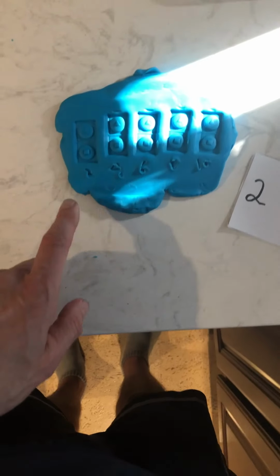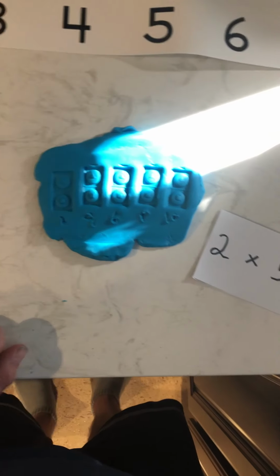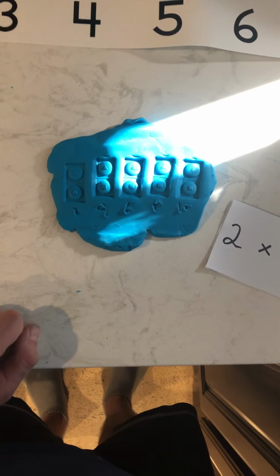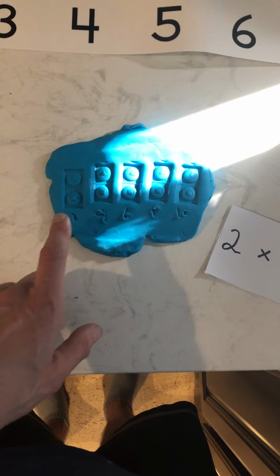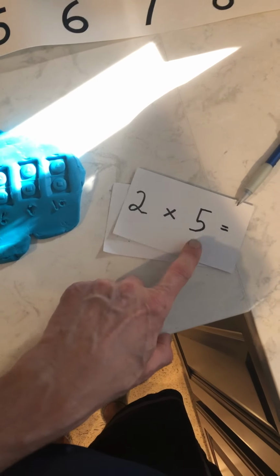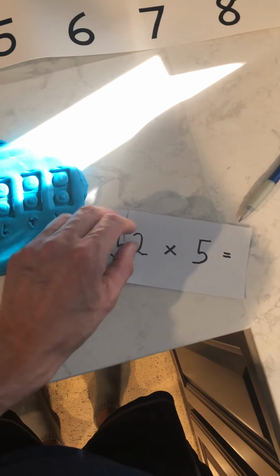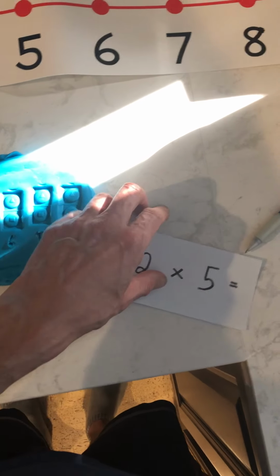So it seems like I got the same numbers when I counted by 2s: 2, 4, 6, 8, 10. So really, when I'm multiplying by 2, I'm also counting by 2s that number of times. So 2 times 5 is like counting by 2, 5 times. So that was yet another way that I could get my answer.